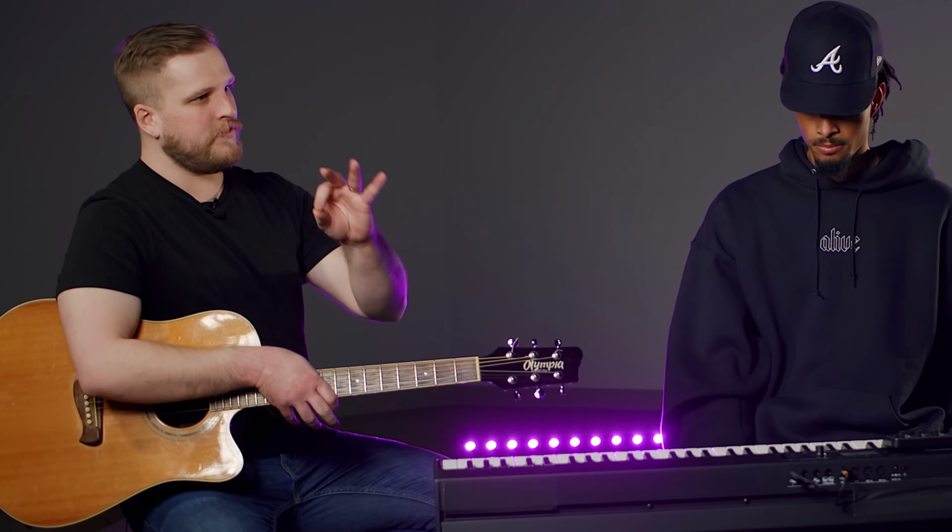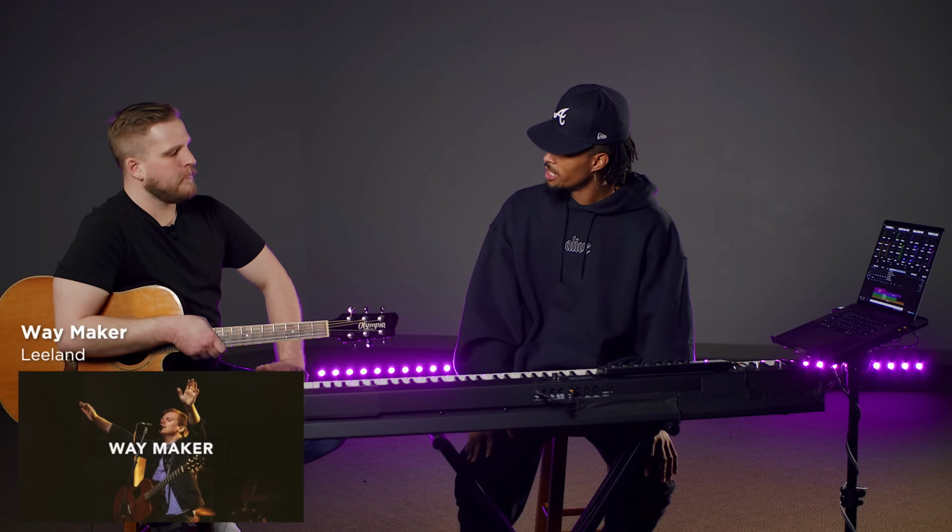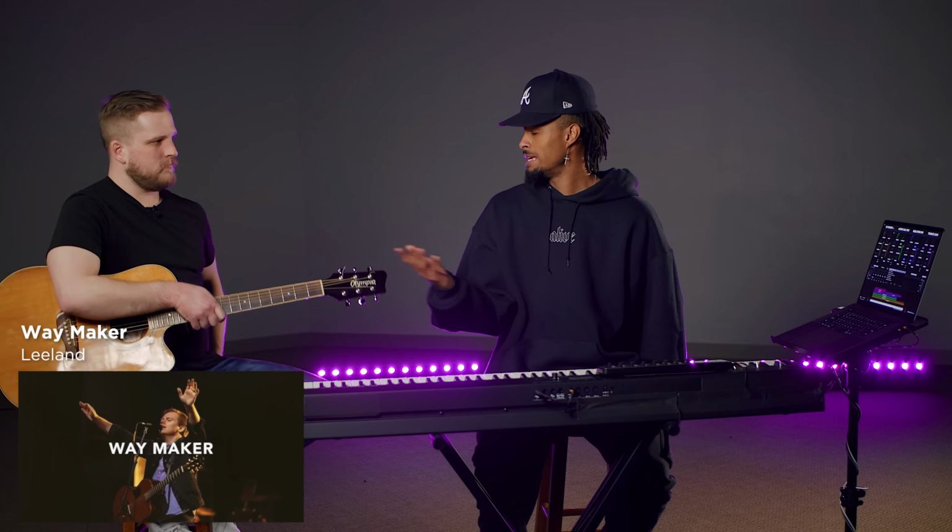You mentioned the E is bringing the 6. It's taking you to A minor. So then let's just start with another key. Another key we play in all the time. Let's go to G, and we're going to find that feel there. Let's do Waymaker in G. Let's try to do Waymaker, easy chord progression.